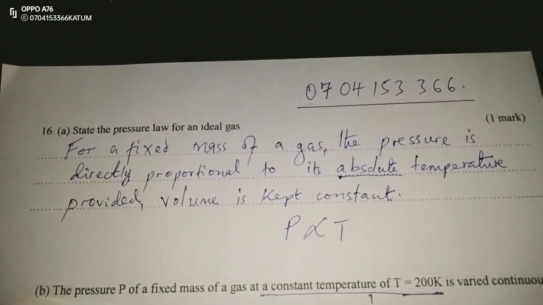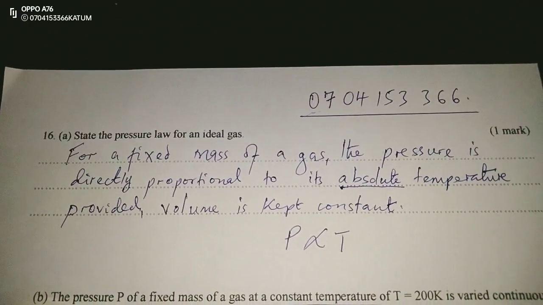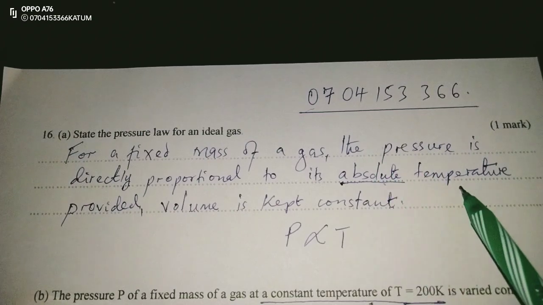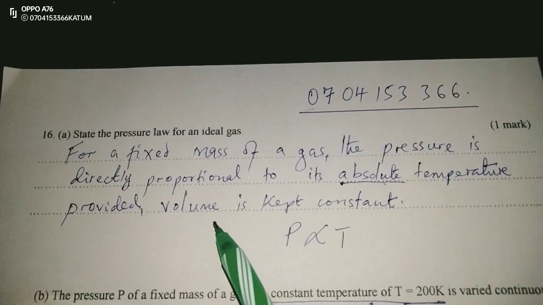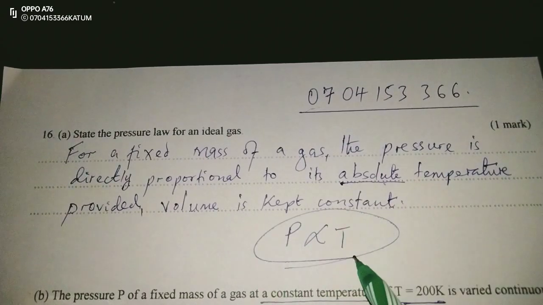We are told in part A, number 16, to state the pressure law of an ideal gas. The pressure law of an ideal gas states that for a fixed mass of a gas, the pressure is directly proportional to its absolute temperature, provided the volume is kept constant. Therefore, mathematically, we can say that pressure is directly proportional to T.